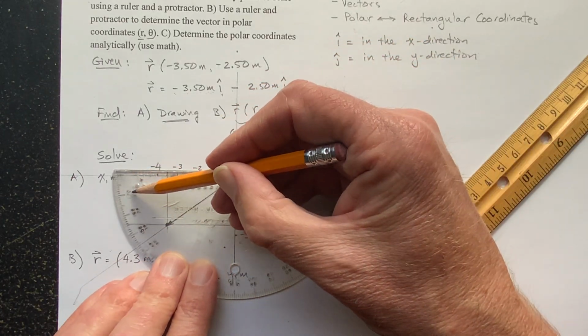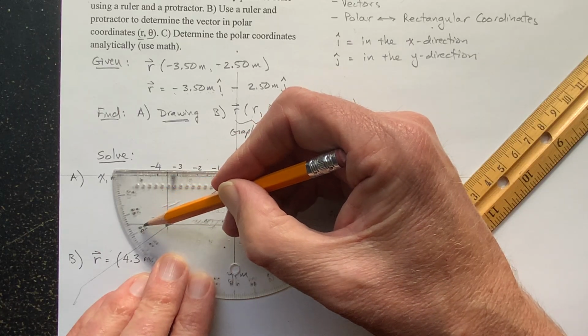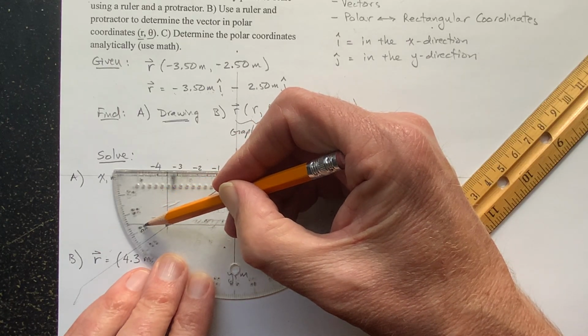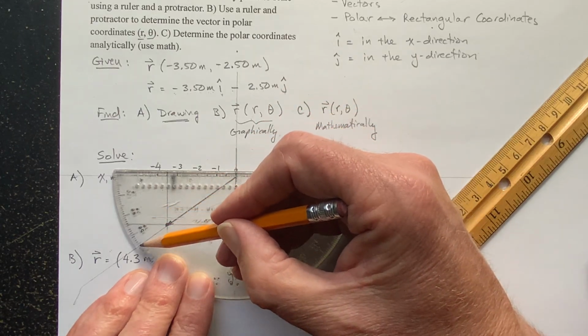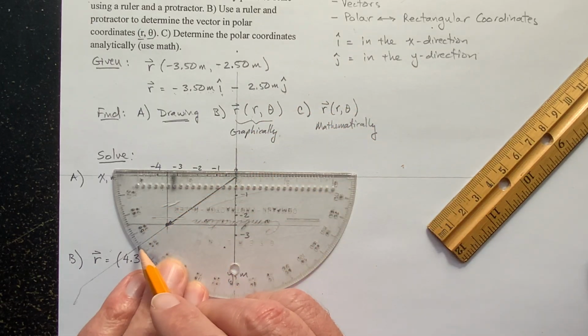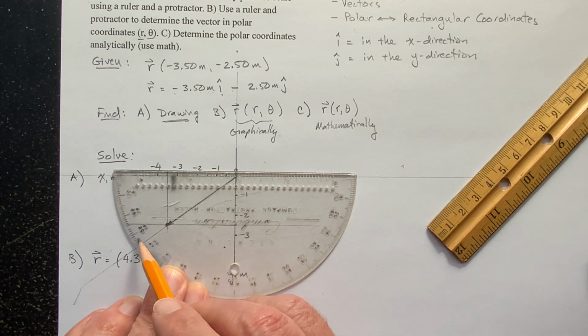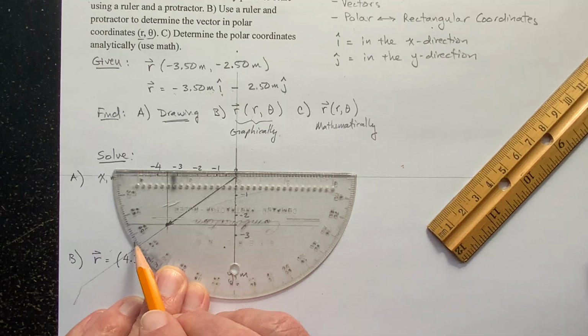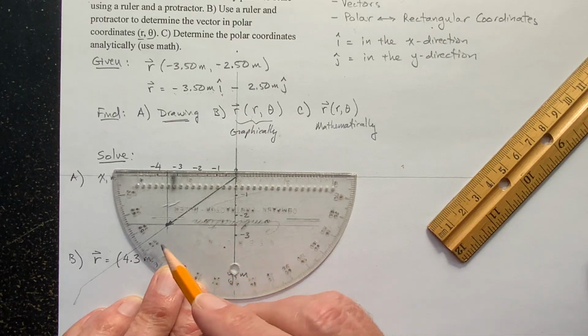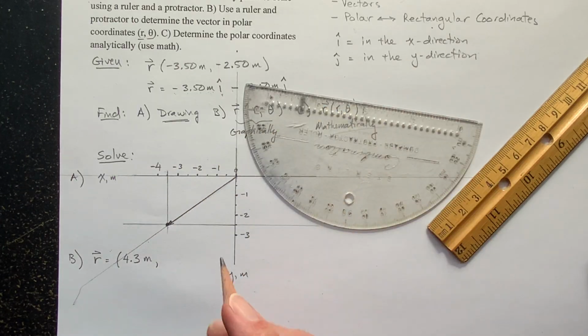So I go 10, 20, 30, 35. It looks like it's right on that 36. This is 30. 1, 2, 3, 4, 5, and then about 1 over, maybe slightly more, but that's about as close as I can get. So I'm going to say that that's 36 degrees.